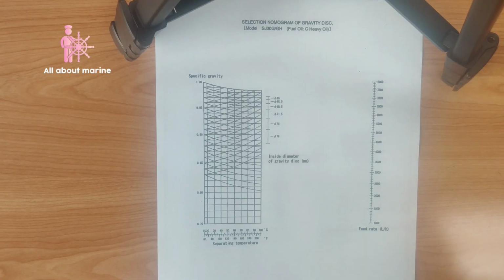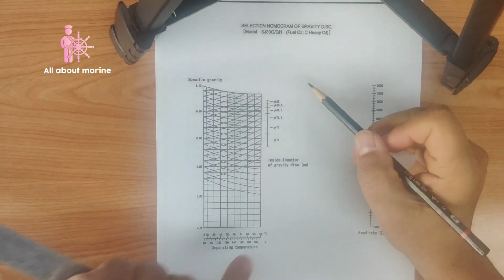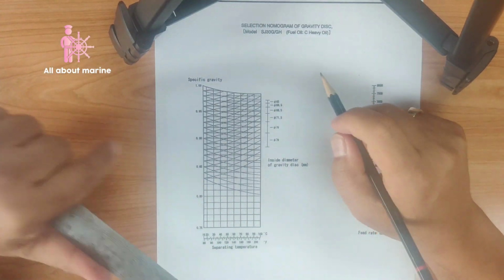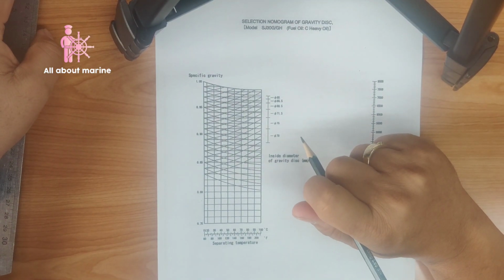I'll be using a nomogram. A nomogram is a graph which is given in all purifier manuals. It is used to determine the size of the gravity disk. So let's go. So this is a nomogram which is used to determine the size of gravity disk for a particular fuel.